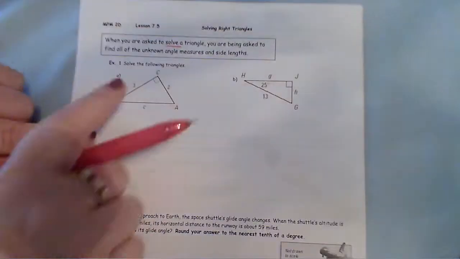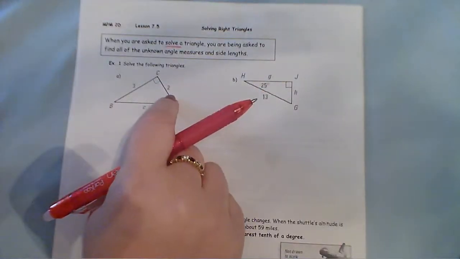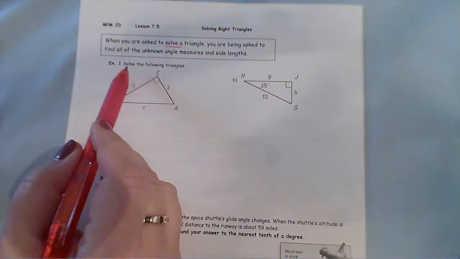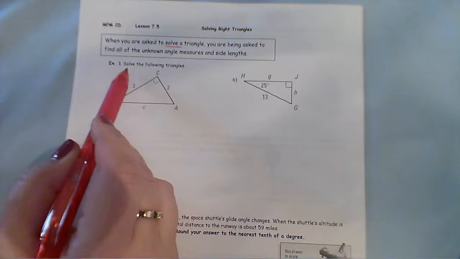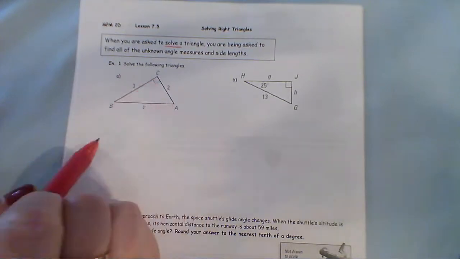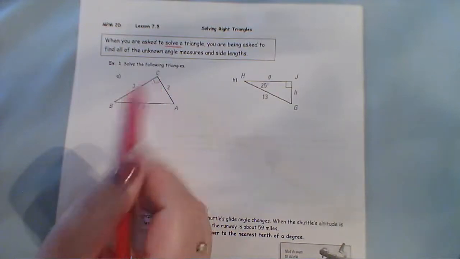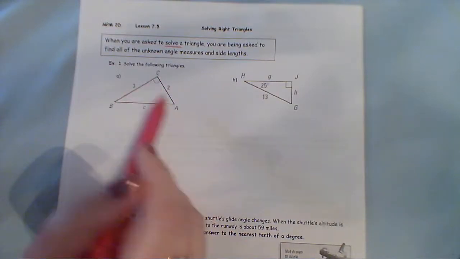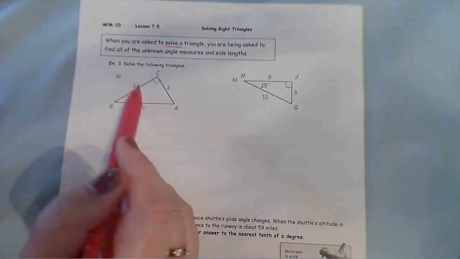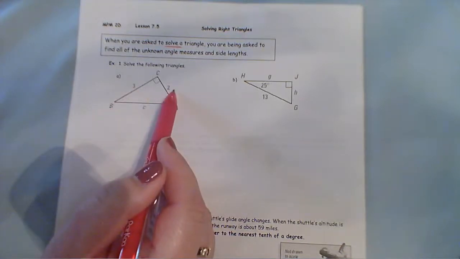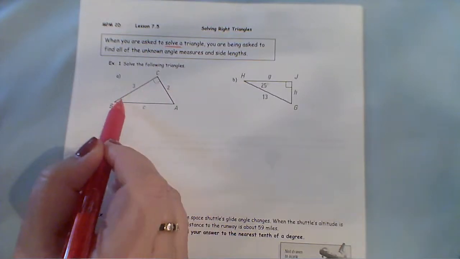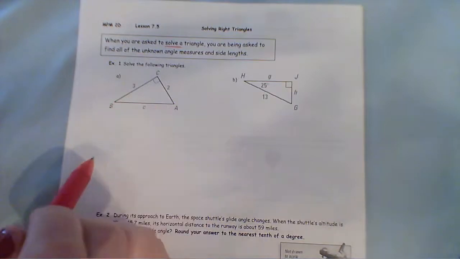Notice that we have two 90-degree triangles in these diagrams that are given to us. In this first triangle, again, we're being told to solve the following triangle. So that means find everything that's missing in it. So we have triangle ABC. It's already labeled for us. We're given little a. So remember, little a is opposite capital A. So little a is 3. Lowercase b is 2. Lowercase c is an unknown. We also don't know angle B, and we don't know angle A.